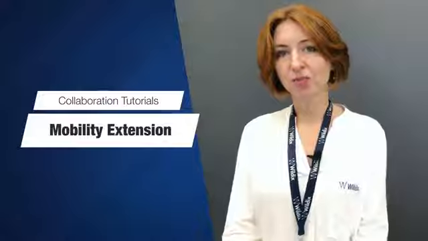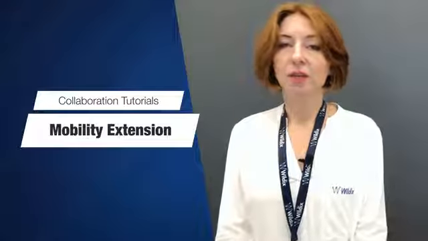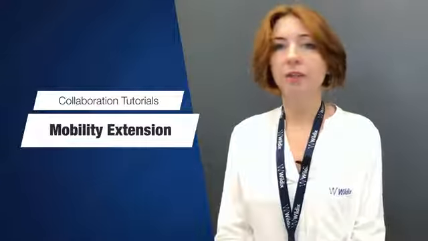In this series we are talking about personal settings, and in particular today we will talk about Wildix mobility extension. First of all, we have the client for iOS and Android, and to be able to use it you need to download the Wildix collaboration app from the App Store or from the Google Play Market. And it's the best option for your smartphone. We highly recommend the app.